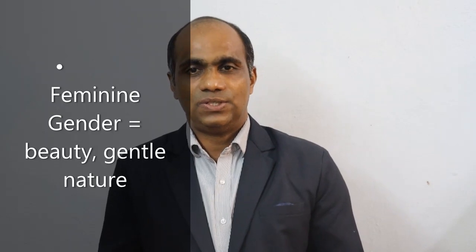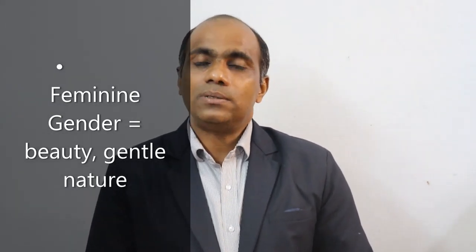Then feminine gender is applied to objects representing beauty, gentle nature, etc. Examples: moon, the earth, spring, autumn, nature, liberty, justice, mercy, peace, hope, charity.